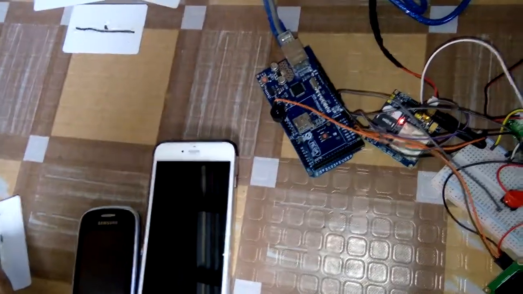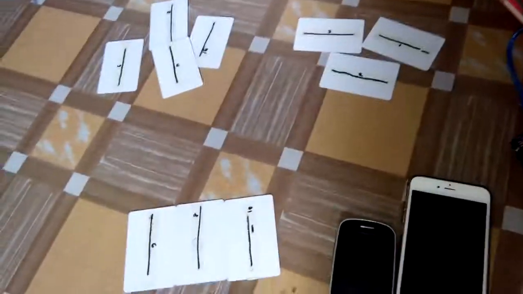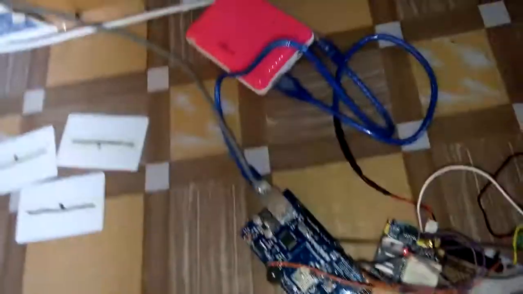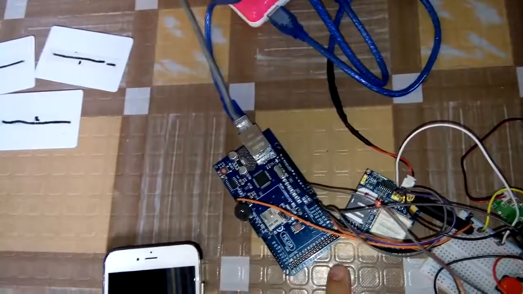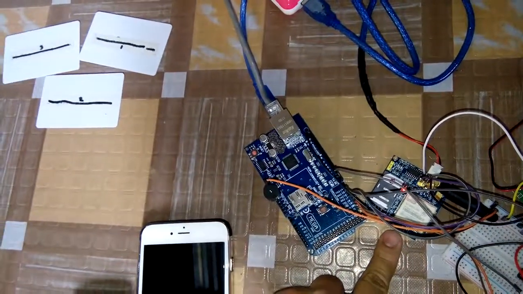There are different beeps for an unrecognized card and a recognized card. And of course, it is powered by a two-output power bank, one for the Arduino and another for the external power supply of this SIM900A.